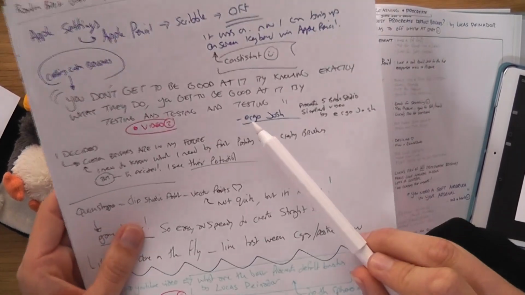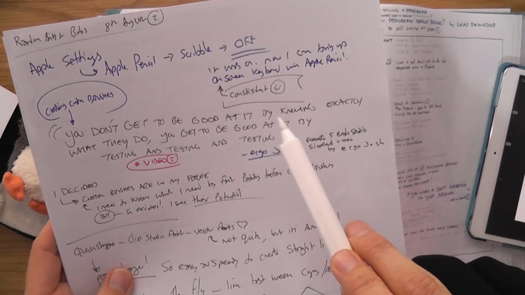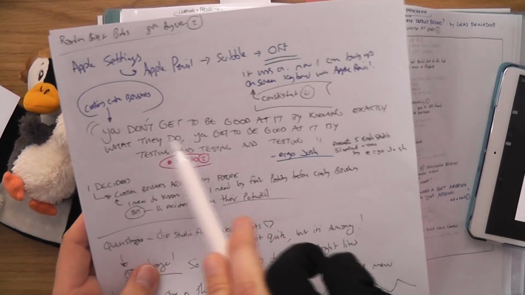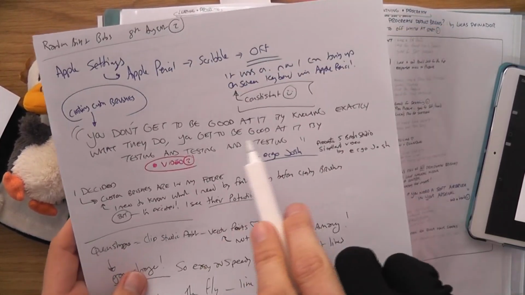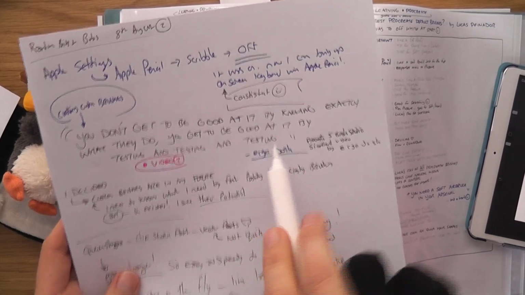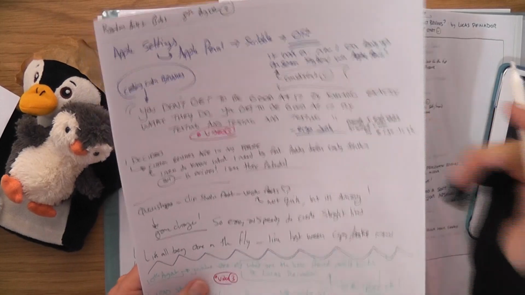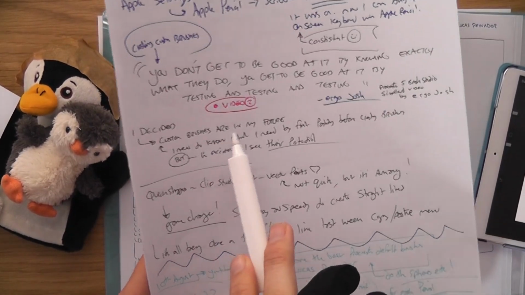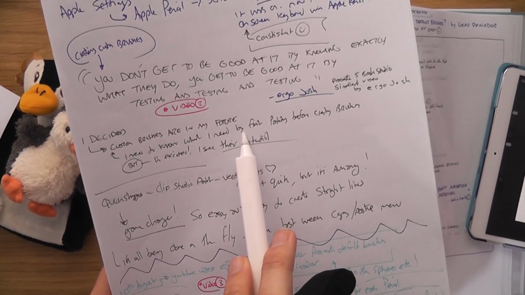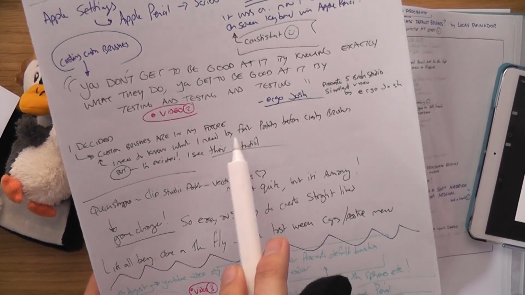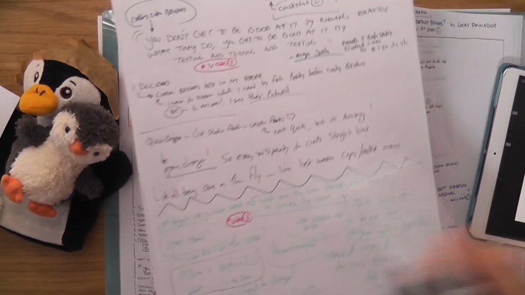Look at this. This is one of the quotes from Ergo Josh's video. He says, "You don't get to be good at it," which is creating custom brushes, "by knowing exactly what they do, which is each of the attributes. You get to be good at it by testing and testing and testing." I love that. It's almost like a form of playing. So I decided custom brushes are in my future. I need to know what I need by first painting before creating brushes. But I'm excited because I can see their potential.